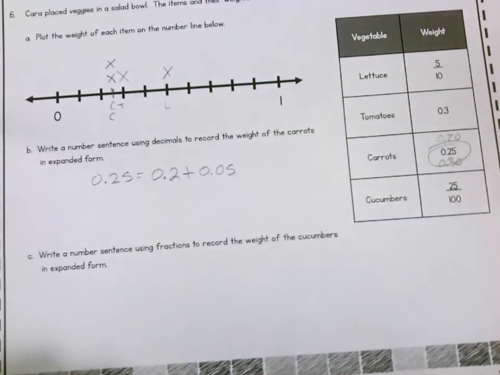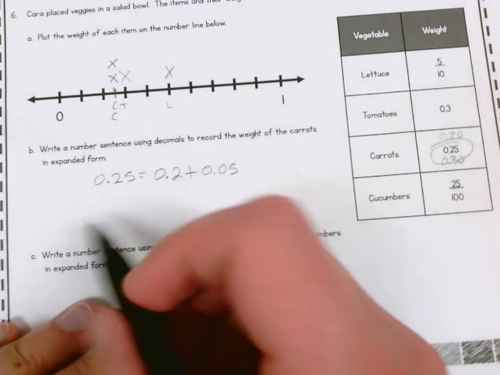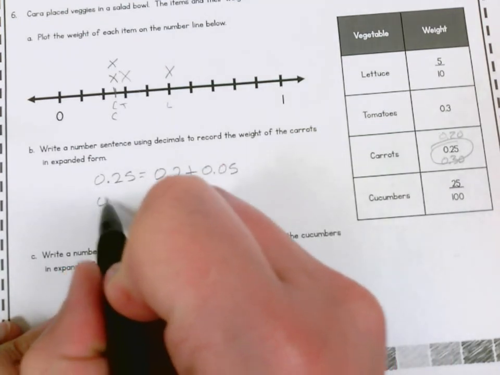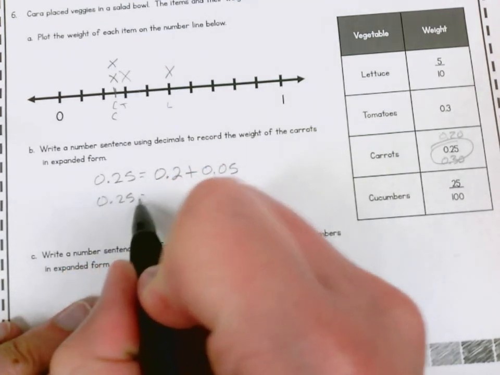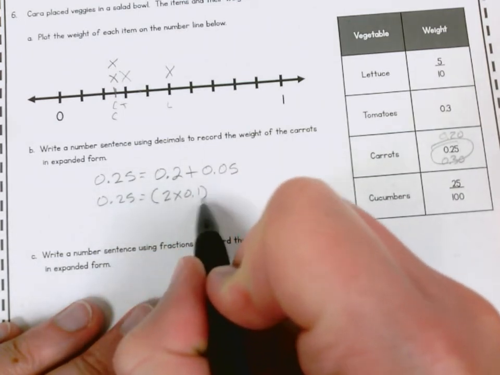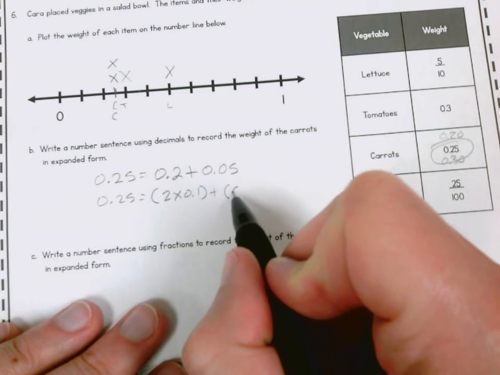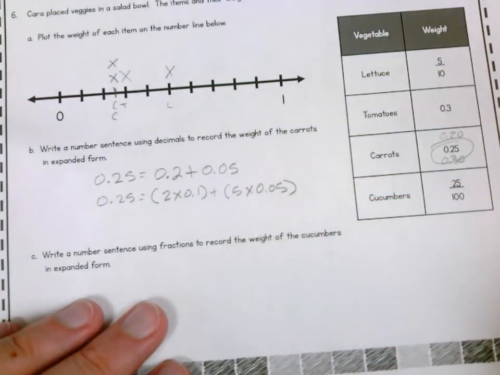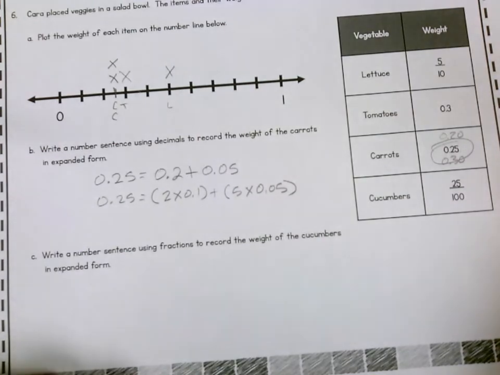So it can be as simple as that. Now, you could also, if you wanted to, do the decimal expanded form or the fraction expanded form, which would be, just to do a quick review, 2 copies of 1/10 plus 5 copies of 1/100th. But that's not necessary, but that would be a fine answer too.